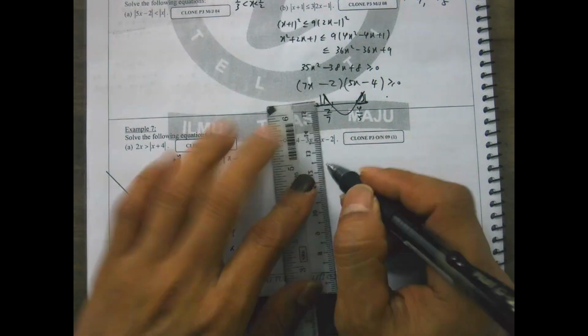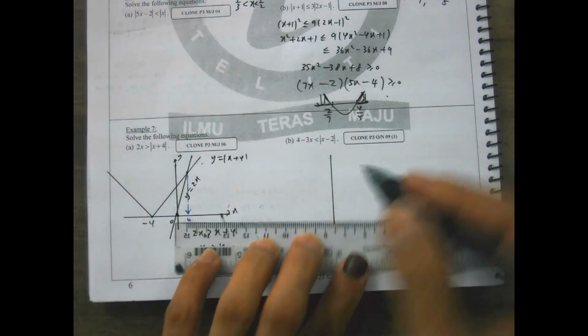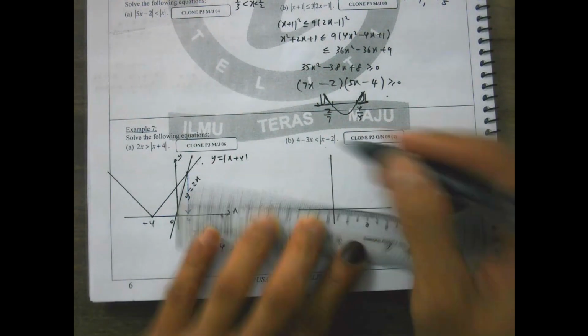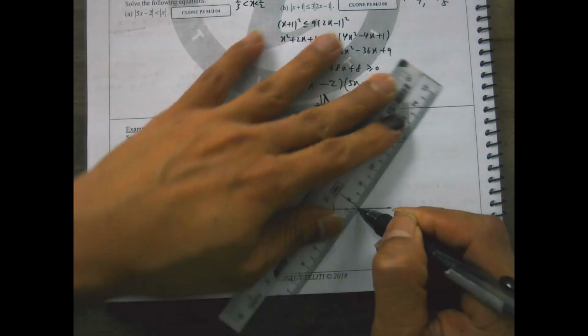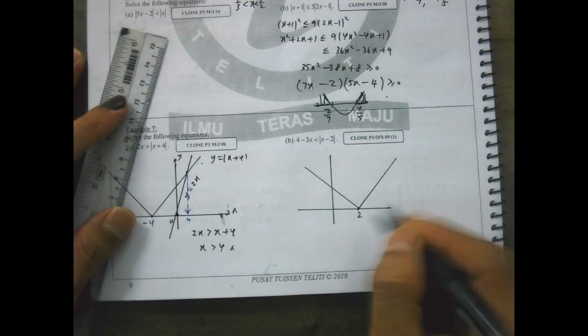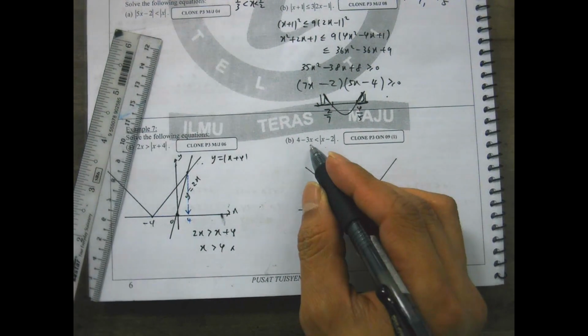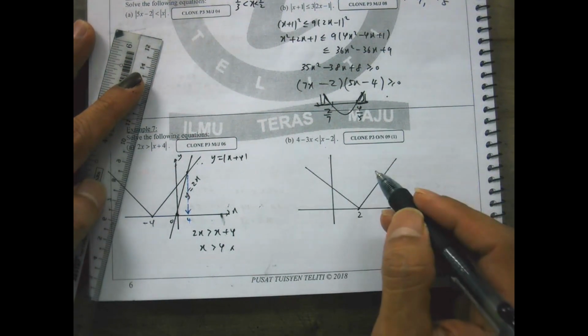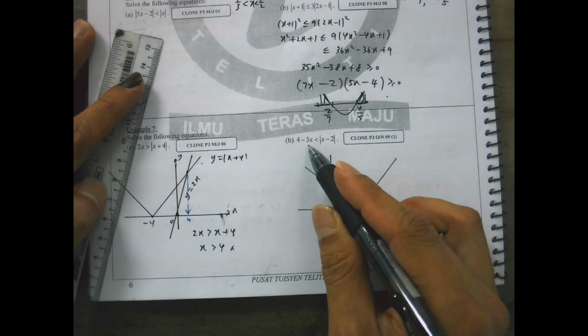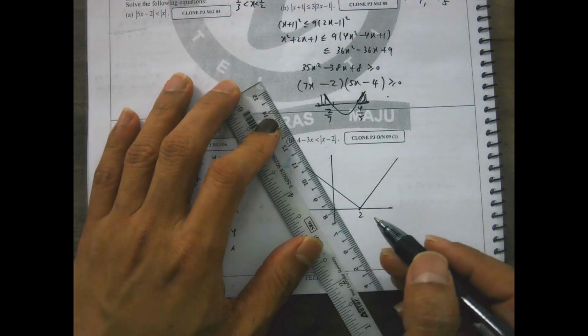Let's draw. This is a modulus graph that passes through 2. It's a V shape. Passes through 2 like this. Okay. This is a slanting line graph that passes through positive 4 over 3. Sorry, it's a negative gradient. 4 over 3 should be somewhere here.